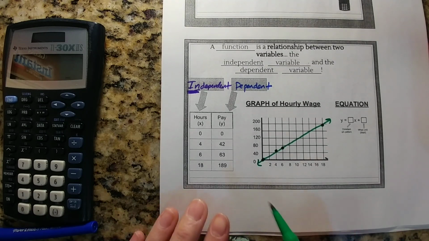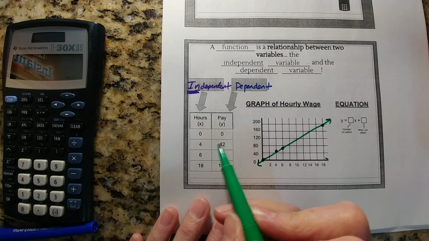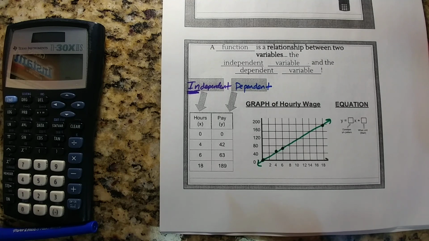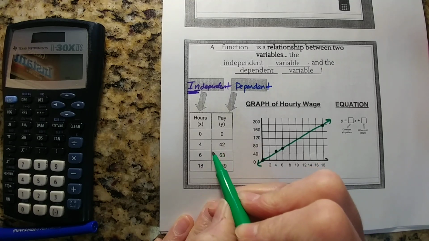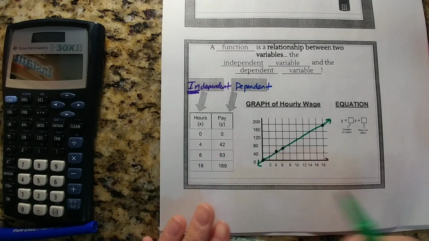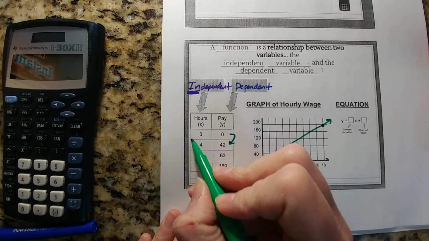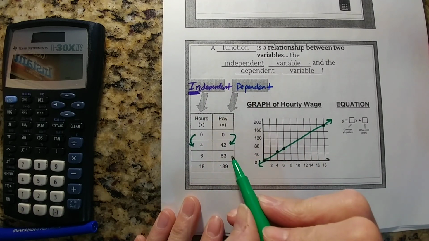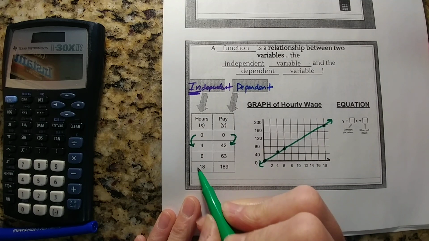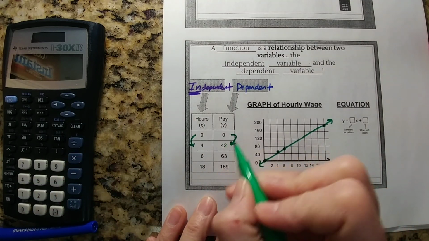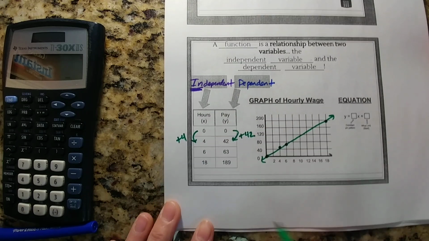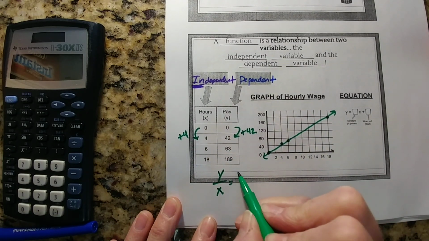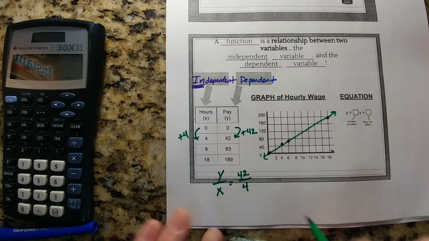All right, so taking a look at our table, we want to figure out our function rule. Now, just by looking across here, you may not be able to see exactly what you multiply by. So we could figure out our pattern, our y over our x. You can pick any 2 points. I could use the 63 to 189. You just got to pick 2 points. So from 0 to 42, add 42. 0 to 4 would be adding 4. And so our y over x pattern is 42 over 4.